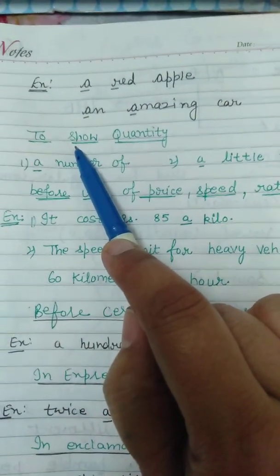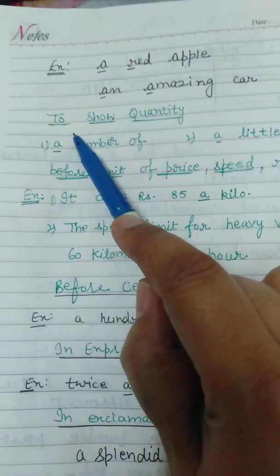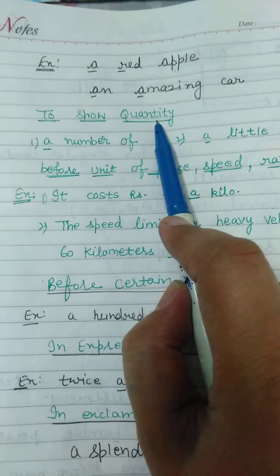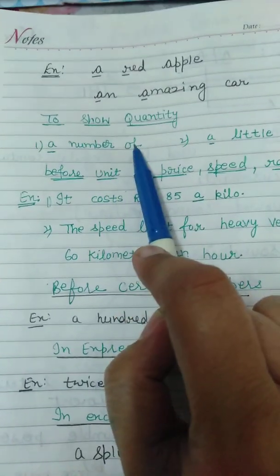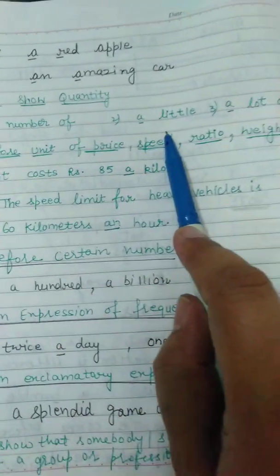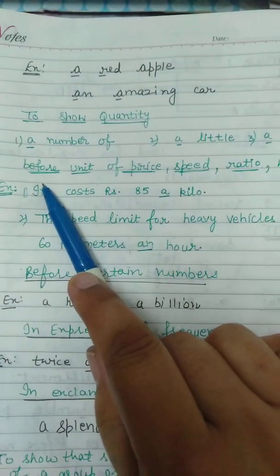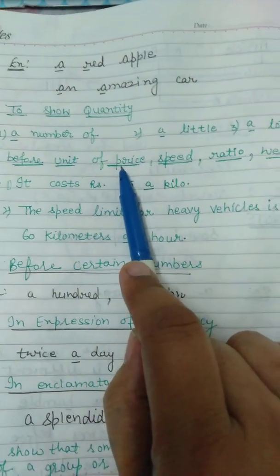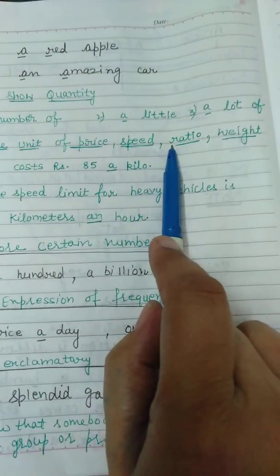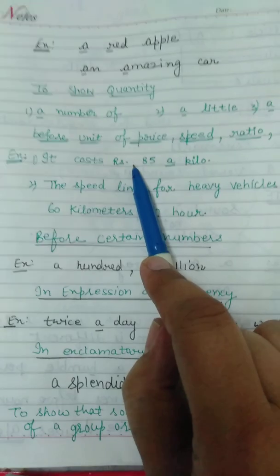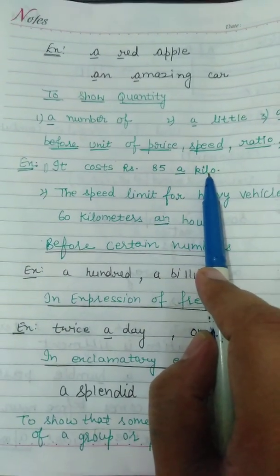Next, where we use a to show quantity, when we talk about how much, how many: a number of, a little, a lot of. Then before units of price, speed, ratio, weight. Examples: it costs rupees 85 a kilo.